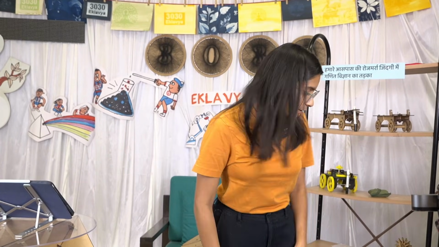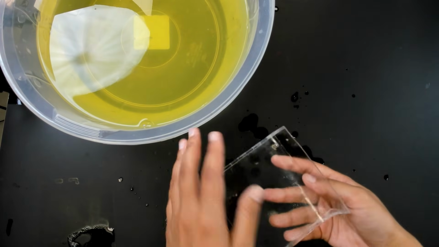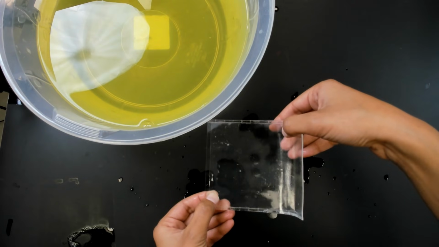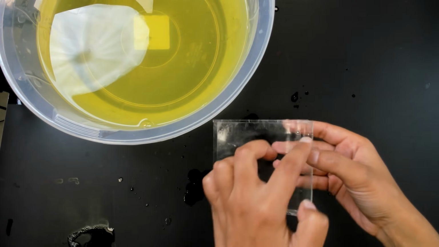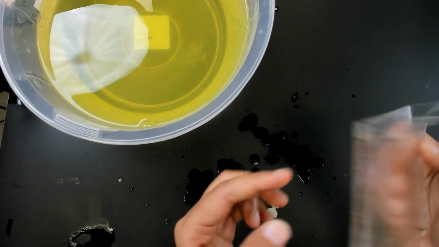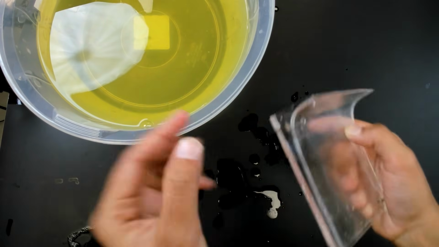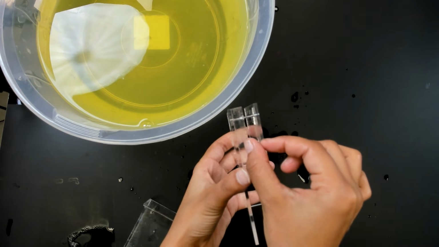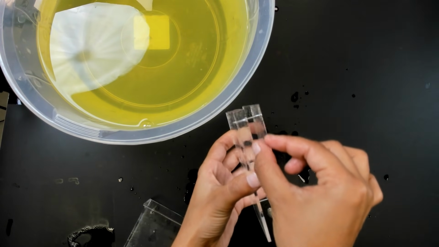So here we have made this frame. We have to go from point A to point B, and how does this height change? As you know, this is my depth, the gap between the two acrylic sheets.